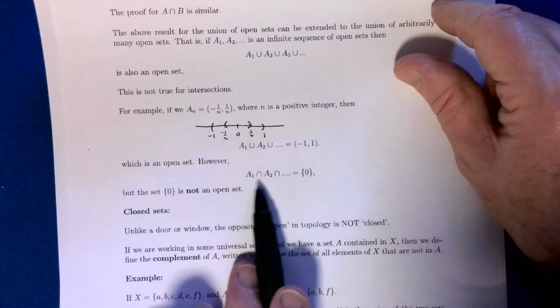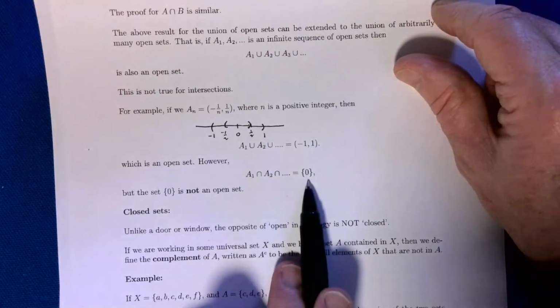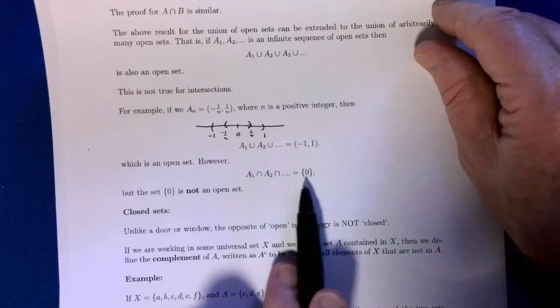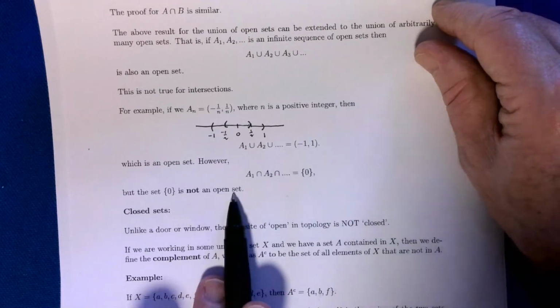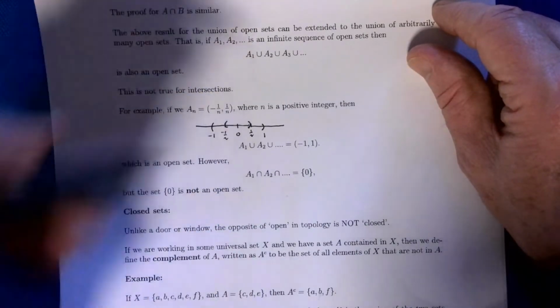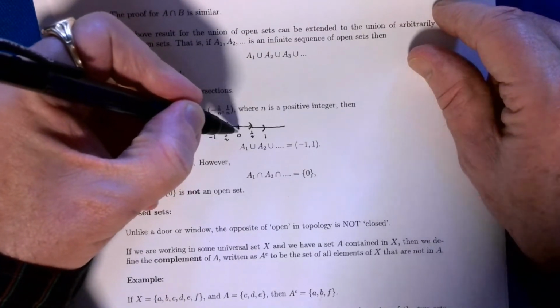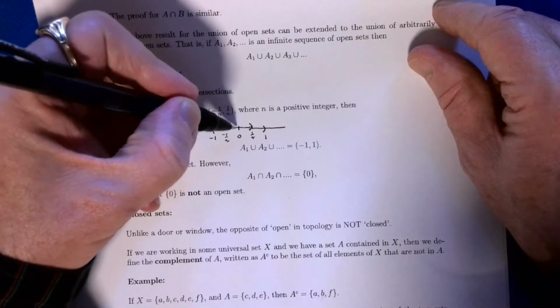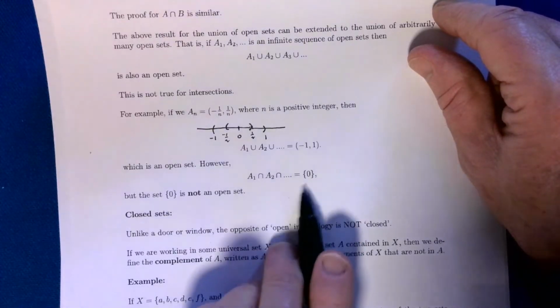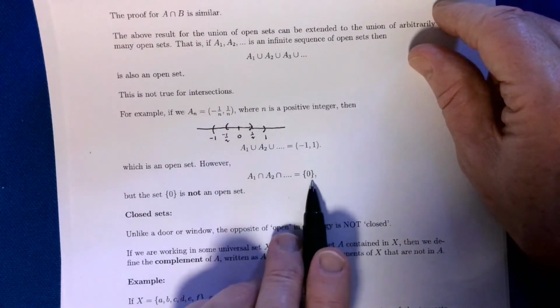That is, the intersection of all of these sets is just the set containing 0, and this is not an open set. Because if I take just the set containing 0, as soon as I put an epsilon neighbourhood around here, then I'll have points in there that are not 0, and so they don't belong to this set.